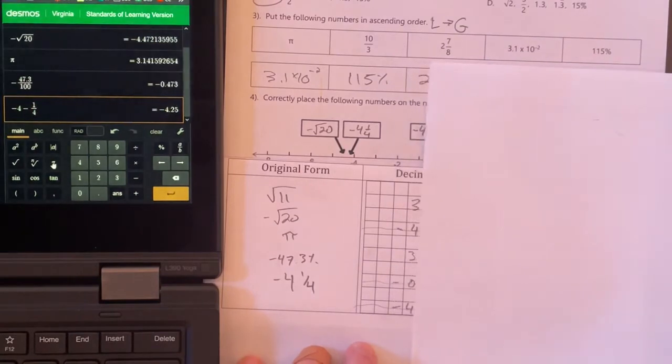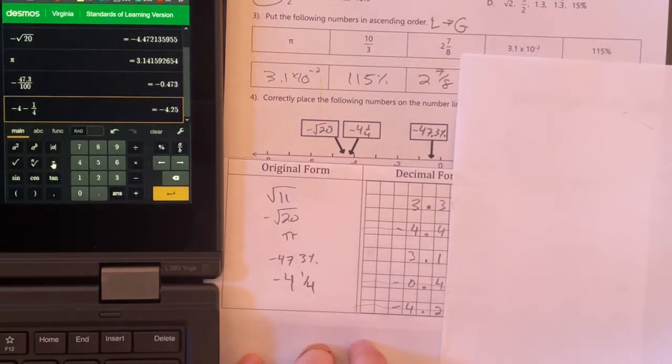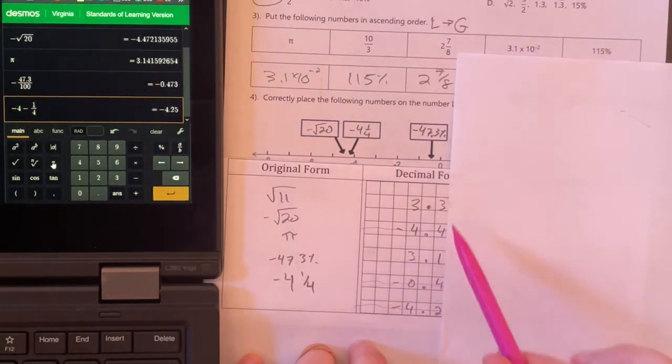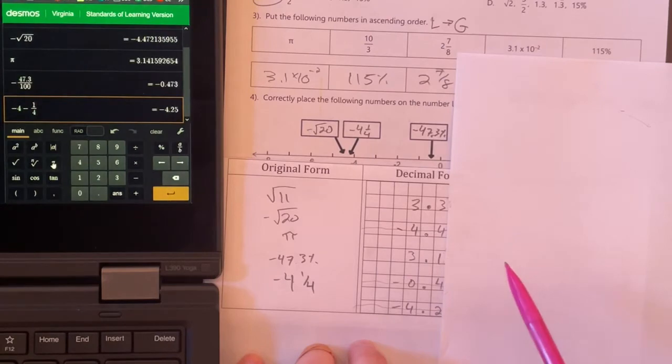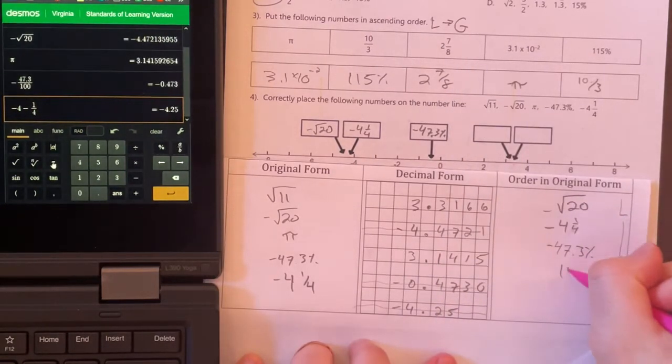So again, I can compare, all right, they're tied for 3. However, I have 3.3 and 3.1. My next value, again, make sure you're saying what out of these two numbers, which one is the smallest. We can see that 3.1 is the smallest, which we're talking about pi for that.